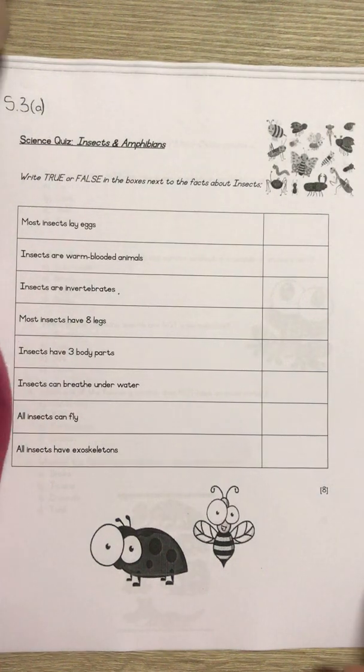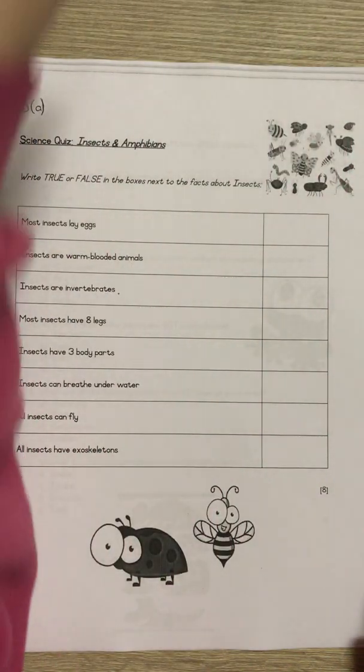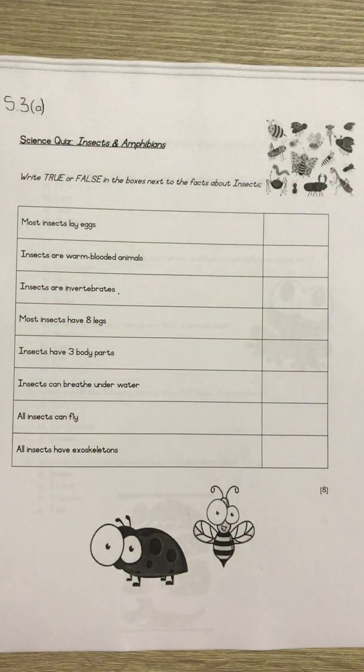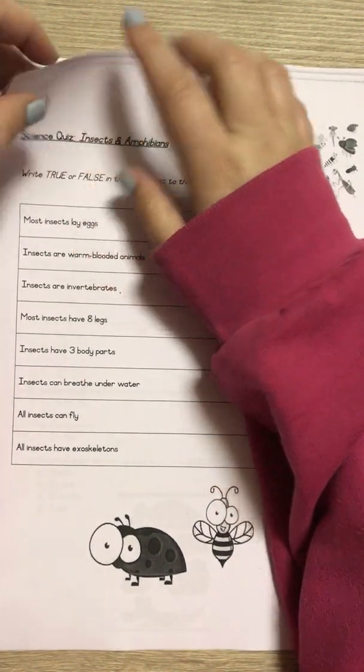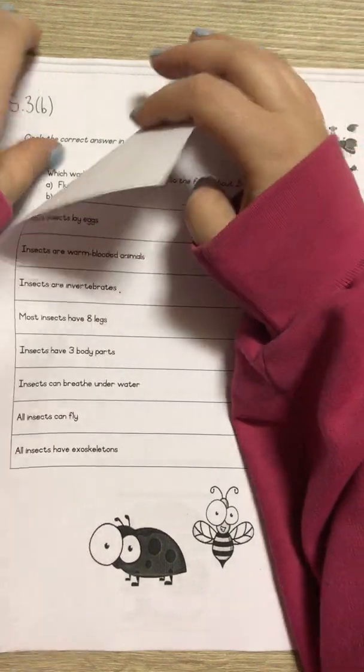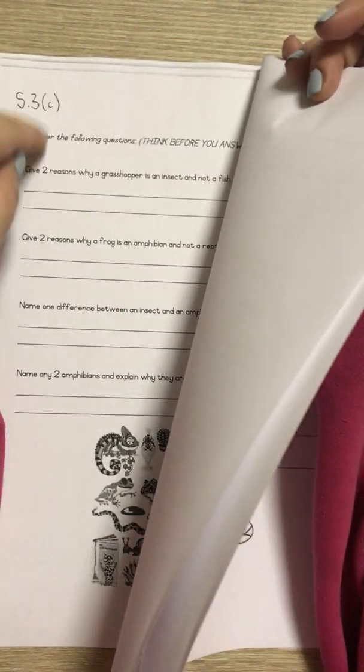I hope you had a drink of water or a stretch or a snack or went to the bathroom, whatever you need to make you feel refreshed for our science quiz. So for the science quiz, you need S3A, S3B, and S3 curly K.